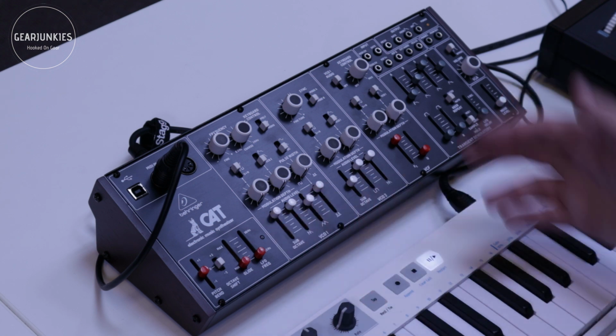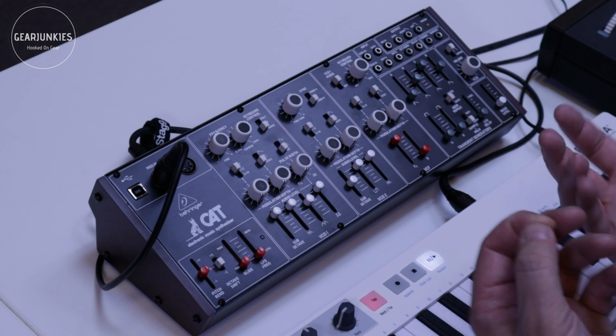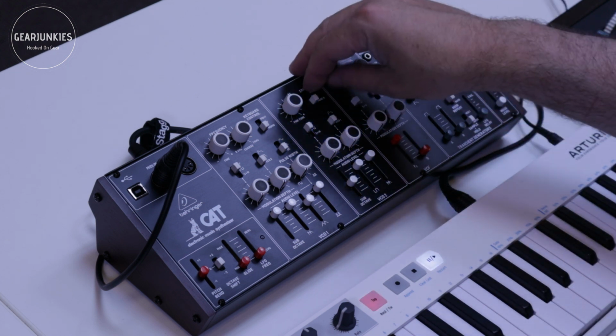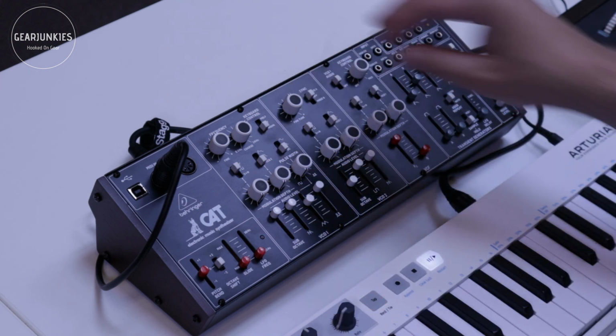My personal preference would be mode B. It sounds a little more clear and more accurate. Mode A sounds a little more gritty, but of course you can choose whatever you want.